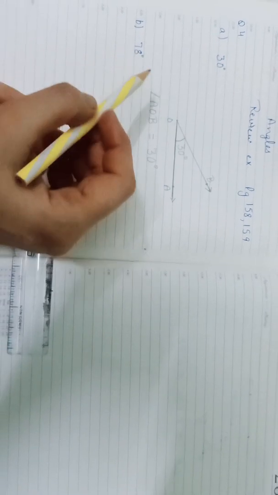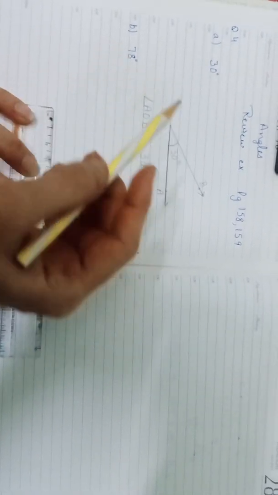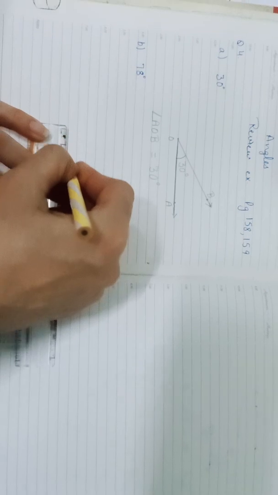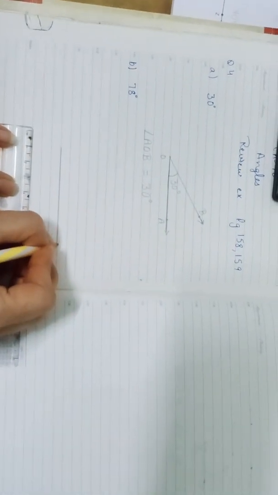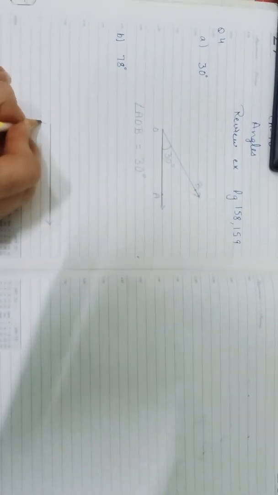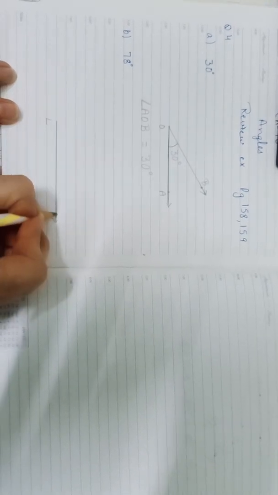Now we will construct angle of 78 degree. So again take a ray LM.